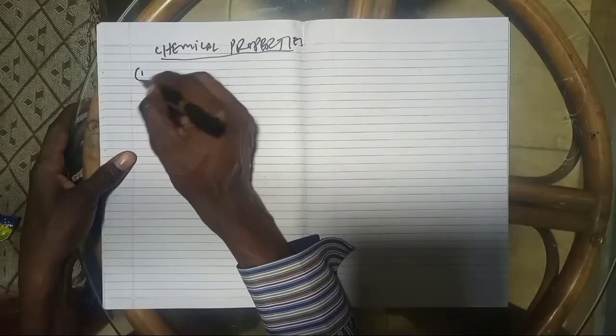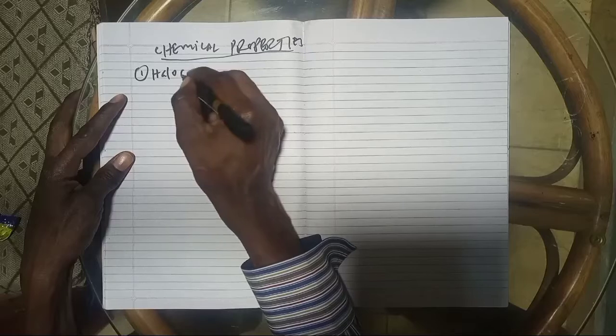Kwa tunapoangalia chemical properties, tunaangalia reaction kati ya alkane na compound zingine, ambao sasa kutoka hapo tutaangalia vitu vitatu. Tutaangalia catalytic reaction, tutaangalia substitution reaction, lakini substitution reaction ndio itakuwa kubwa zaidi kuliko catalytic reaction. Kwa hiyo one, we call it halogenation.